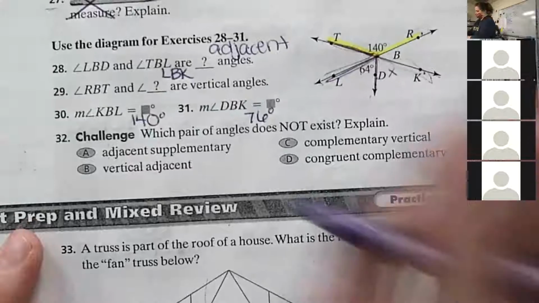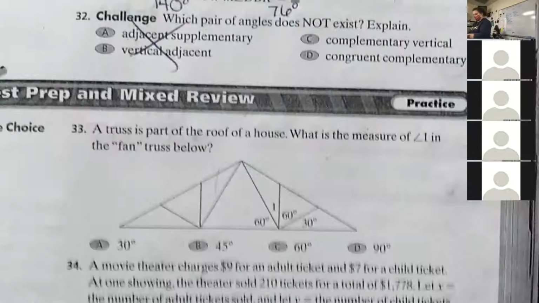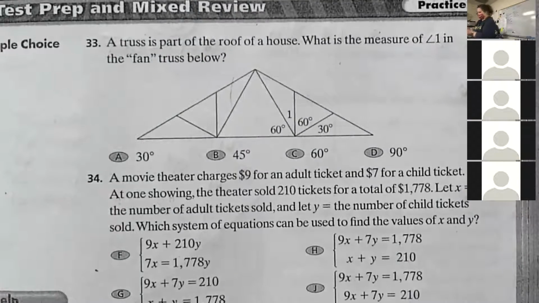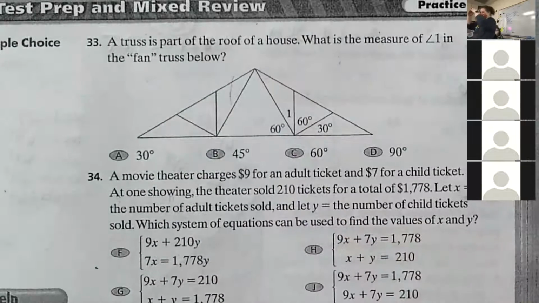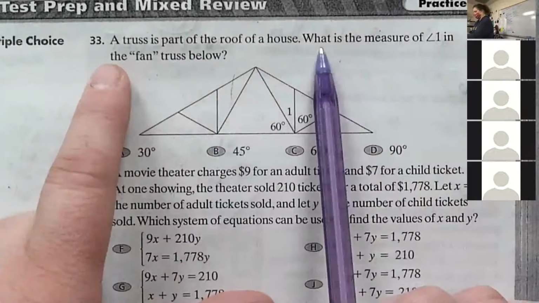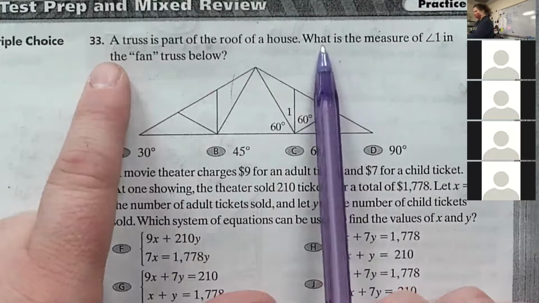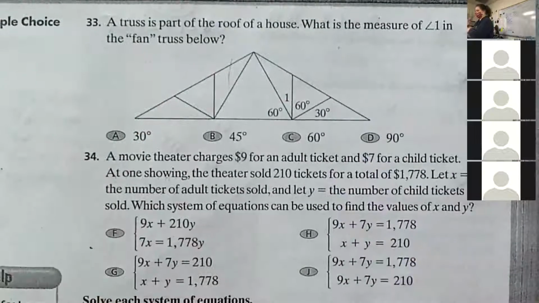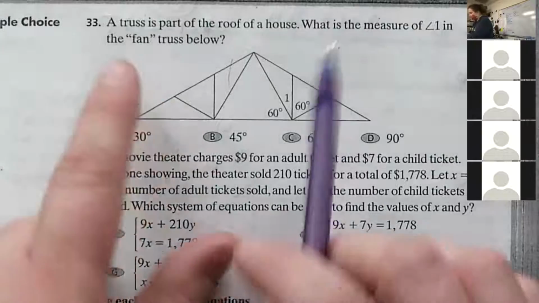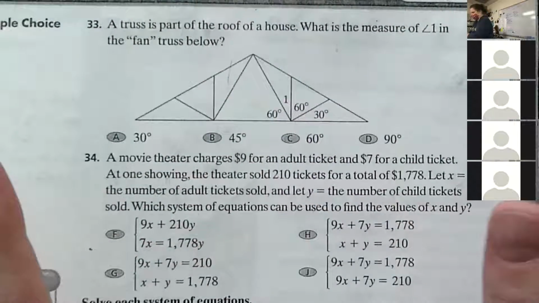Okay. Not going to make you do 32. Let's look at 33. A truss is a part of a roof of a house. Okay, everyone has these on their house, unless you have a flat roof, which is not important, not good around here. Don't you ever shovel it off? Yeah, and it's a lot of work. Try not to have that.